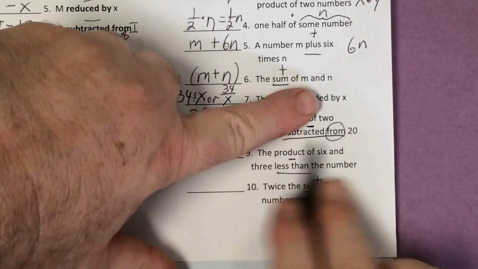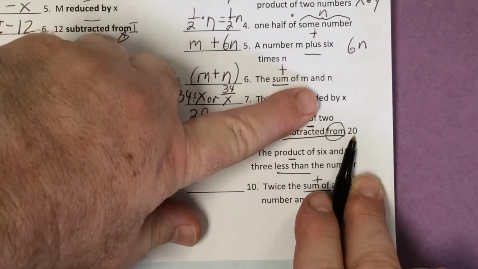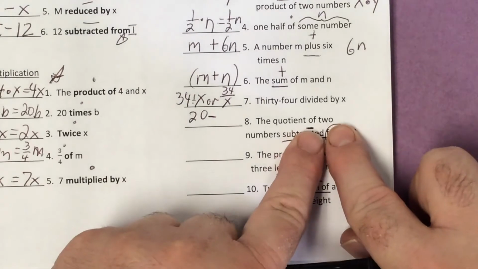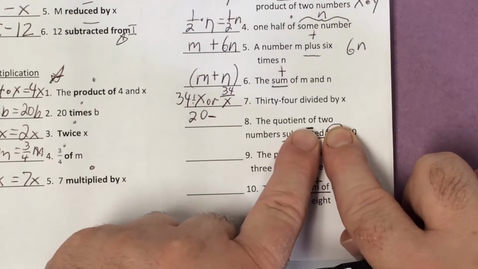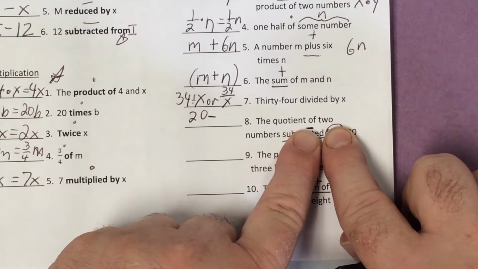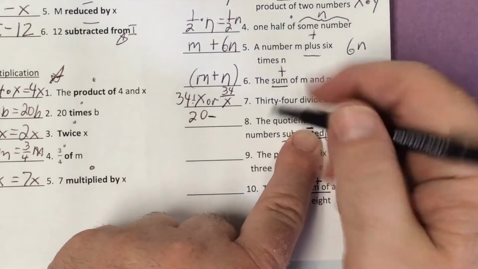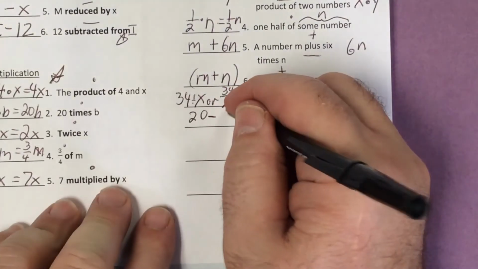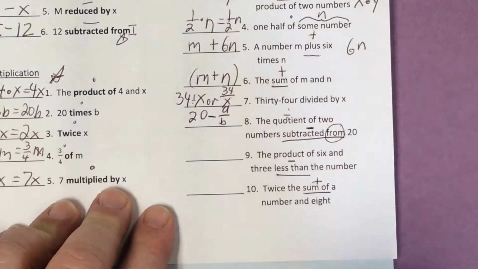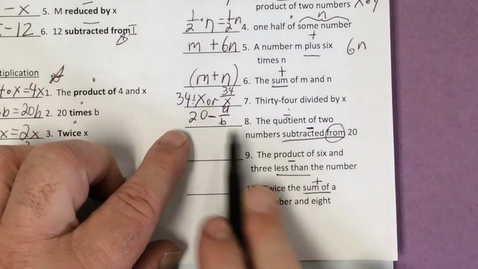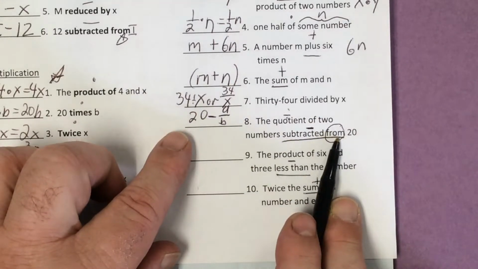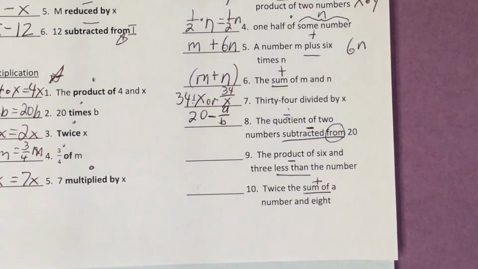So we take a look at what's after subtracted from. It's 20. Now let's take a look at what's before subtracted from. The quotient of two numbers. So I might say that those two numbers are going to be a and b. And since it's quotient, we're looking at division. So it's going to be a over b. And it's going to be 20 minus a over b, or the quotient of two numbers subtracted from 20.